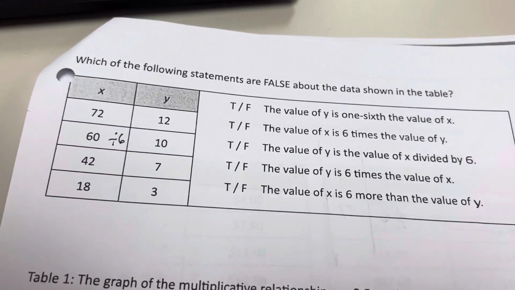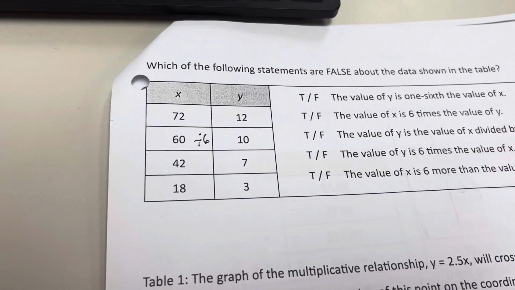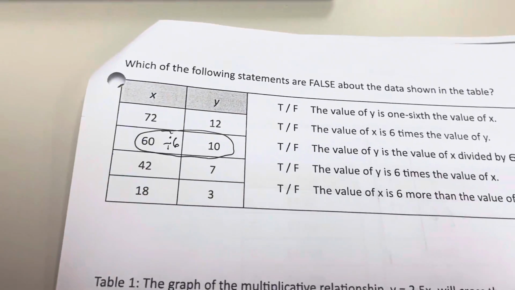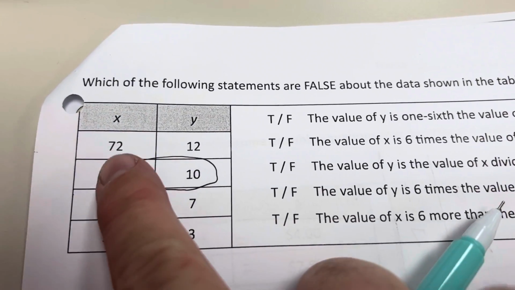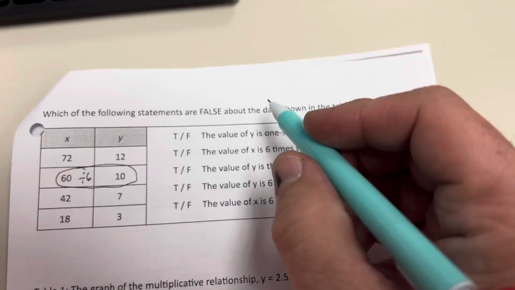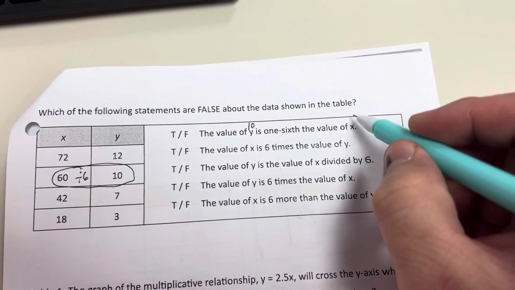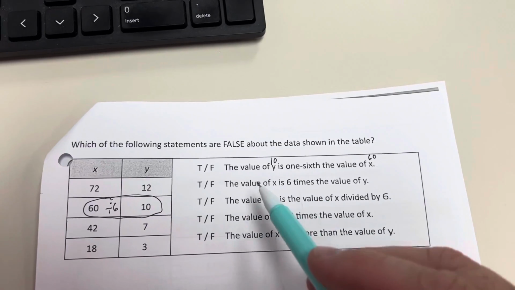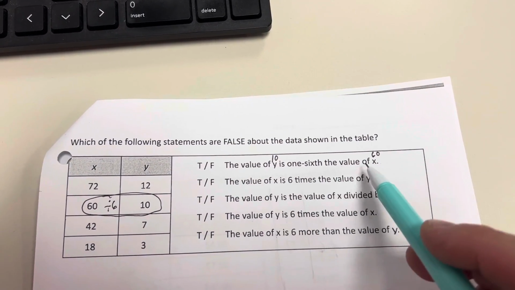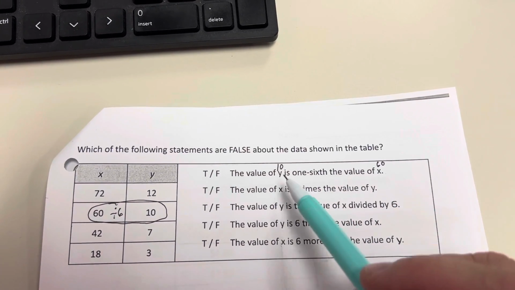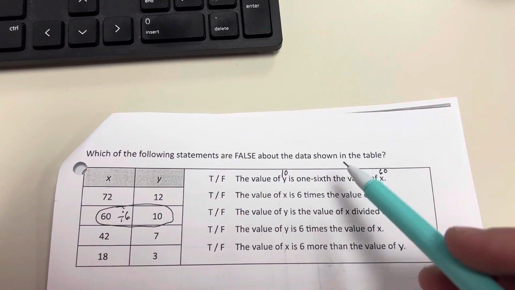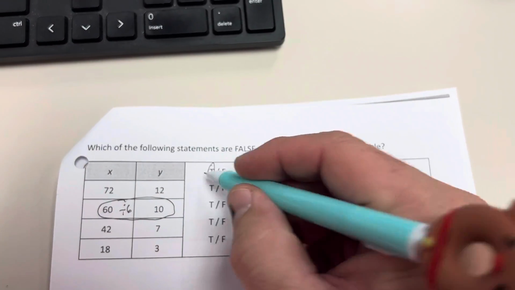So then I'm going to go look at, once again, the easiest numbers to work with in this table, which are 60 and 10 because they're nice, friendly numbers. So everywhere that I see X, I'm going to replace it with 60, and everywhere I see Y, I'm going to replace it with 10, and then see what's true. So if this is 10 and this is 60, I'm now going to see if this is a true statement. The value of 10 is 1/6 the value of 60. Well, of course it is, because it takes 6 10s to make 60. So one chunk of 10 is 1 out of the 6 10s that it takes to make 60. So that's true.